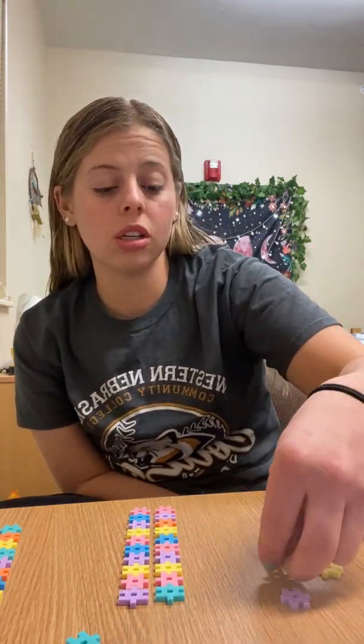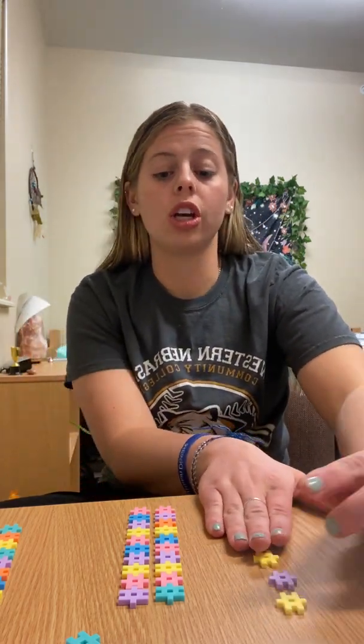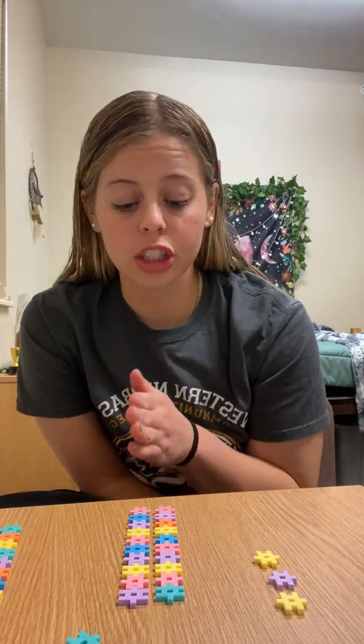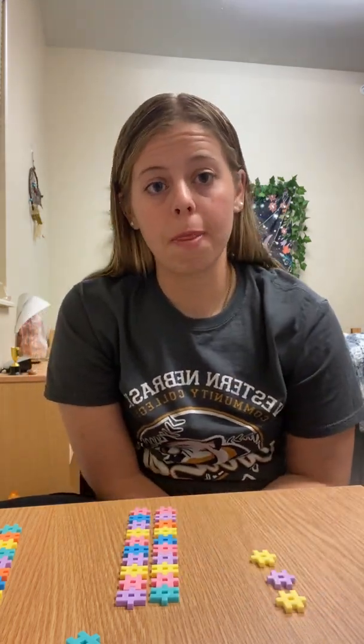Then we have 3 individuals in the ones place: 1, 2, and 3. You look in the tens place and see that there are 2 groups. You count by 10s because they're grouped into 10s. So you go 10, 20, and then over here in your ones place, 1, 2, 3. 23. That's how you would count that.